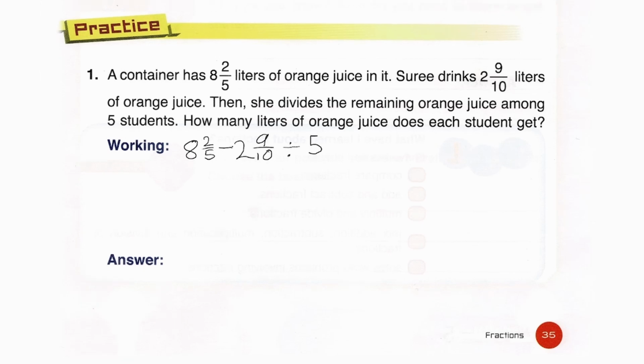Okay, so we can see here that we have 2 different maths problems mixed together. So let's put the brackets in. So we must do this one first, because we always do the calculation in the brackets first.